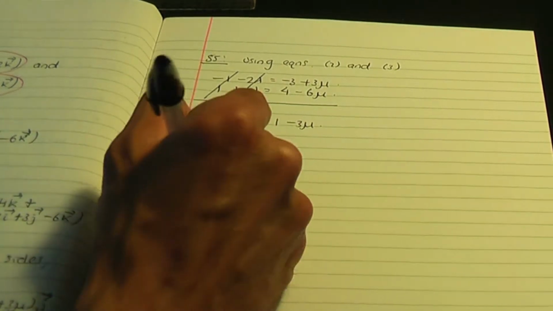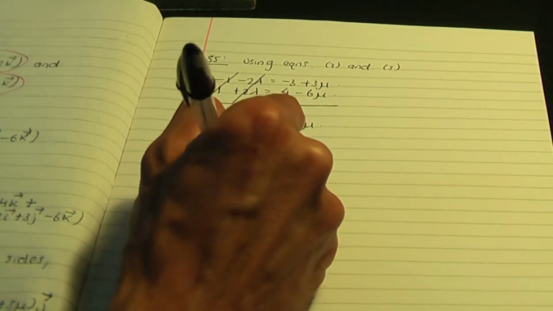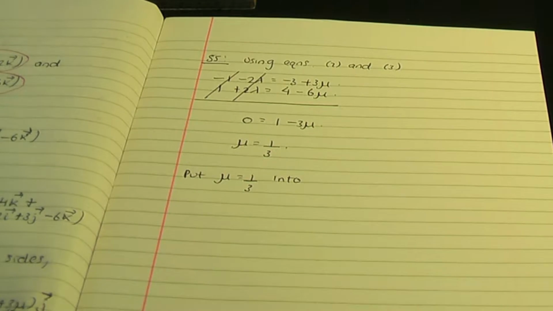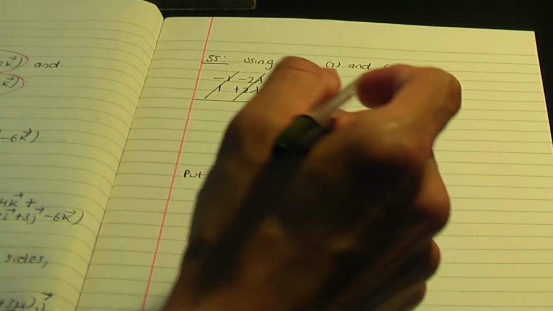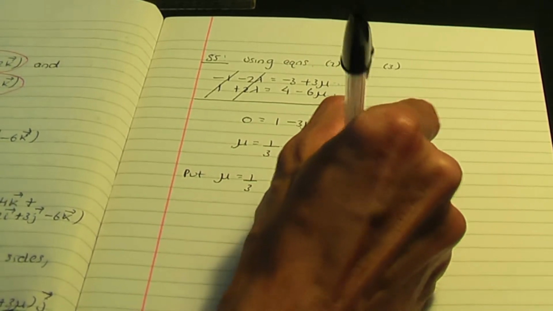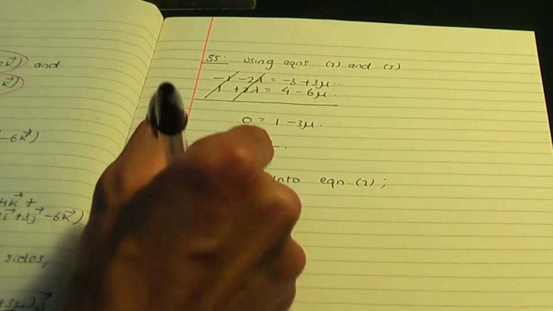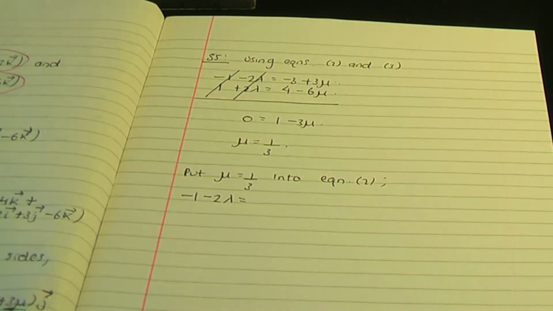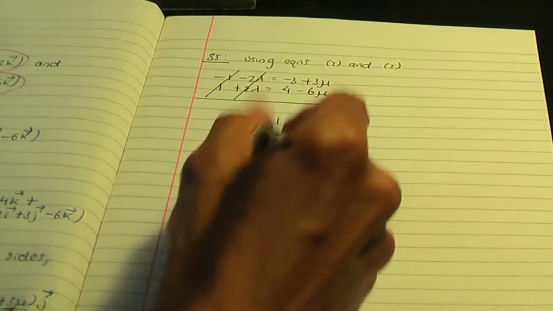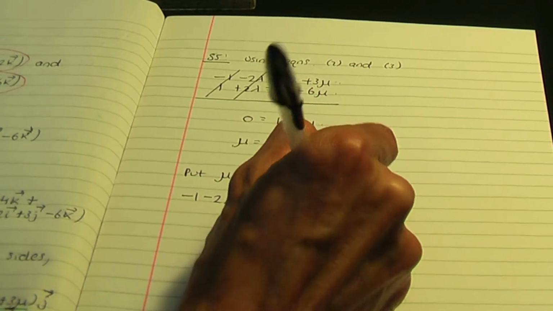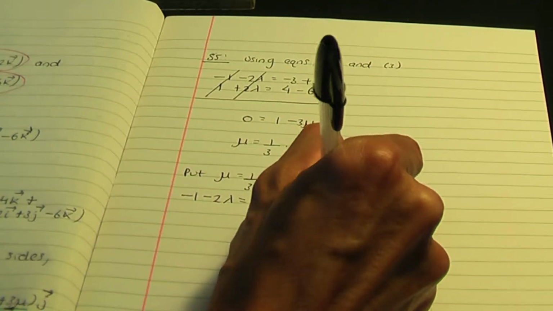So if I put mu is equal to 1 over 3 into equation 2, for example, we're going to have -1 minus 2 lambda equal to -3 plus 3 into mu, which is 1 over 3.